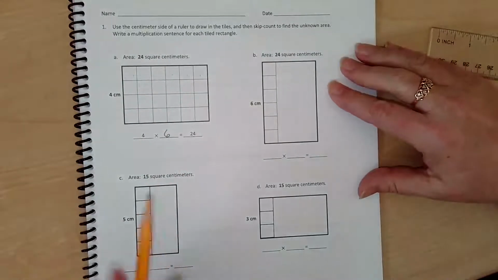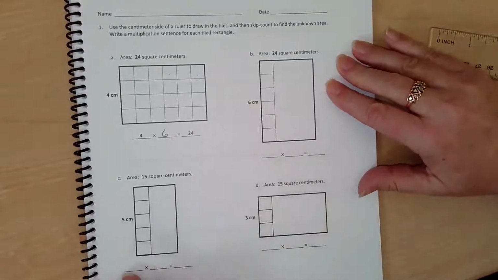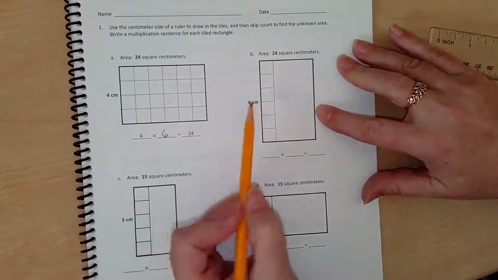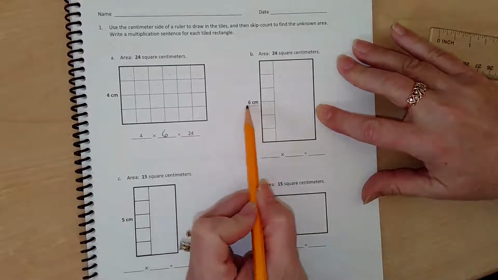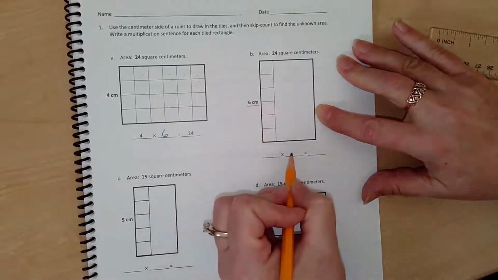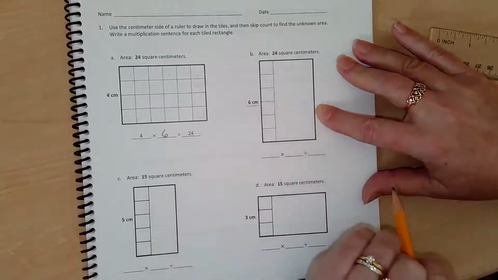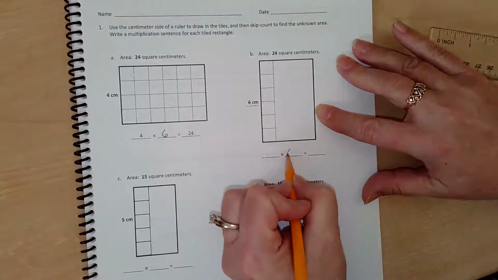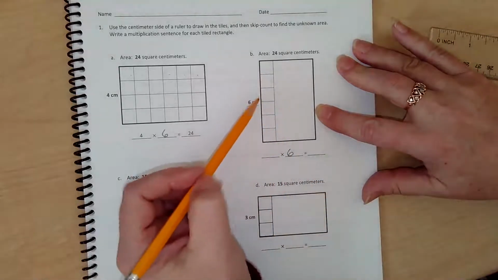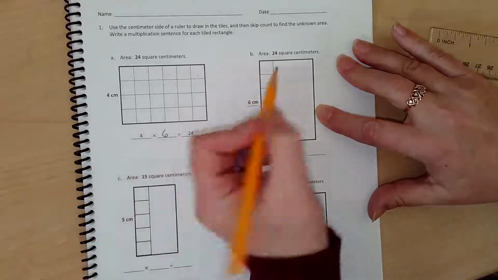So let's look at this one. This time we know that our number is 6. So if we follow our formula, we're going to put the 6 in the second spot. How many do we need to go across?